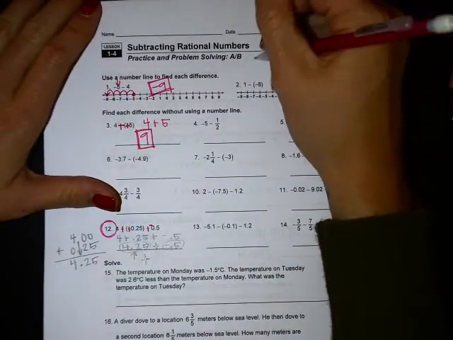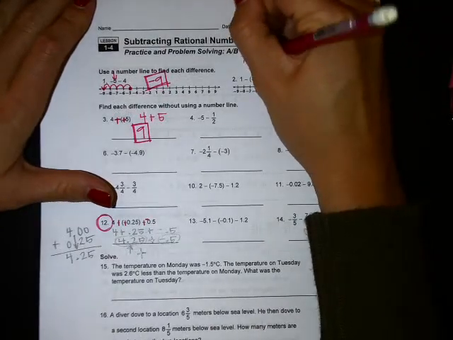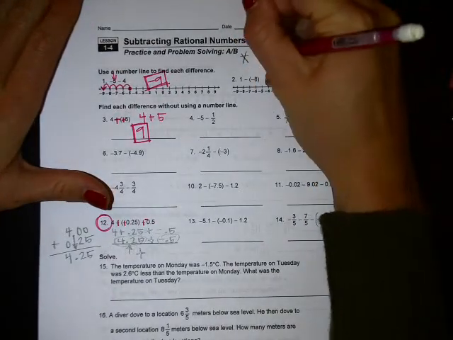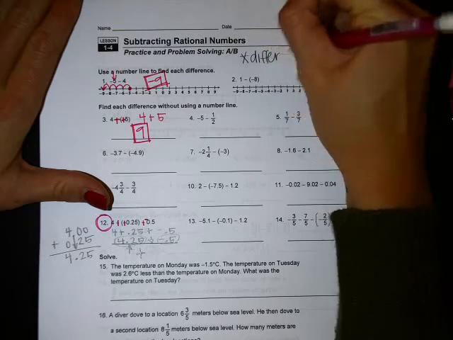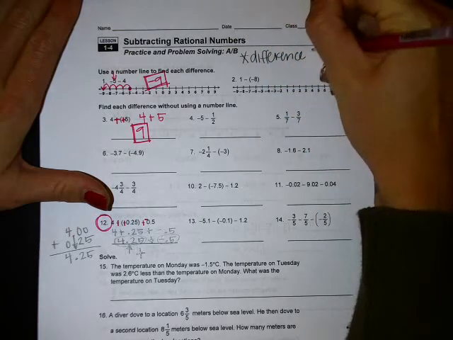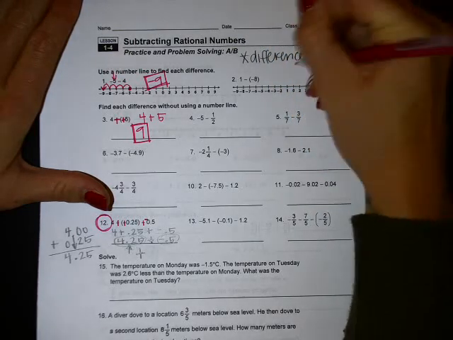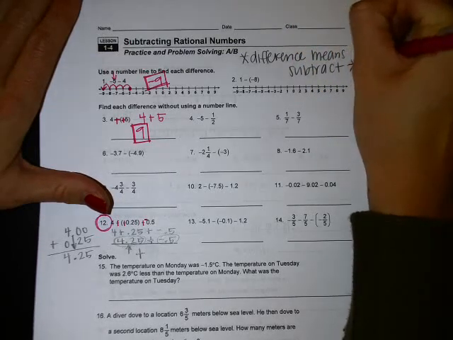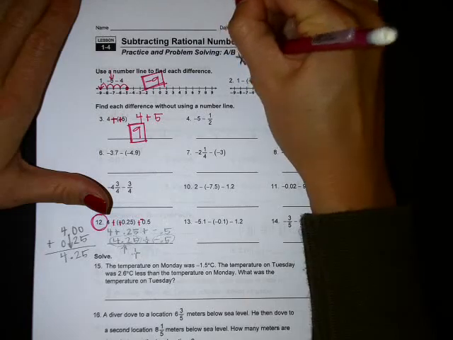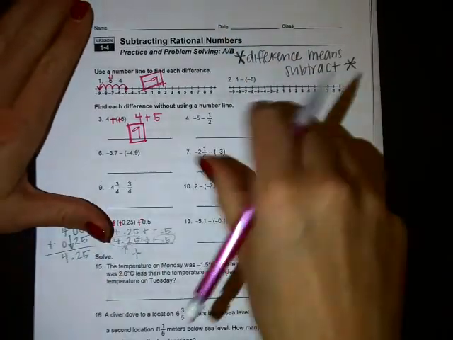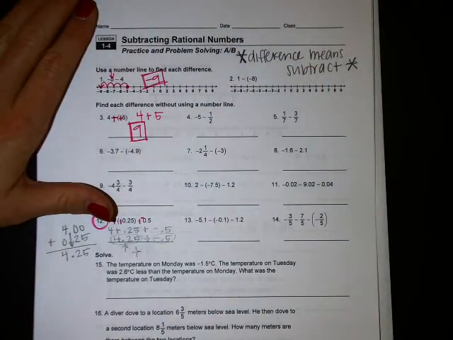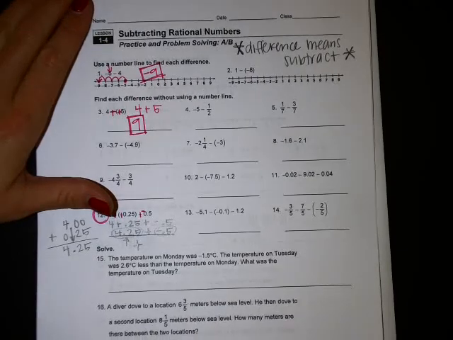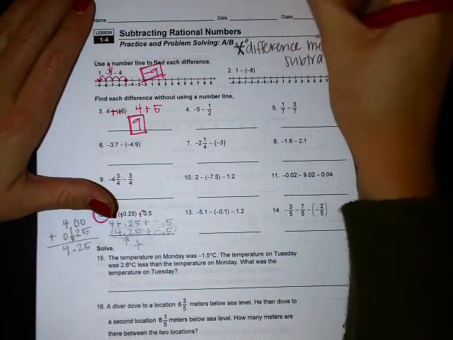And this is going to be worth extra credit right here. We have right here, difference means subtract. Okay? So that's my code right there. When I come around and check, if you've got that, it'll be worth extra credit. Difference means subtract. You can even put your little quotes right there.